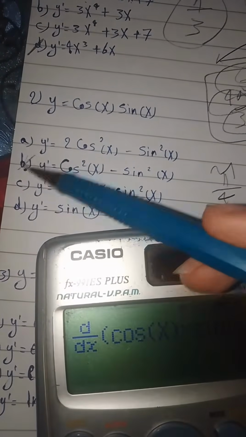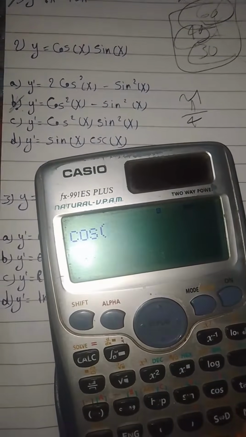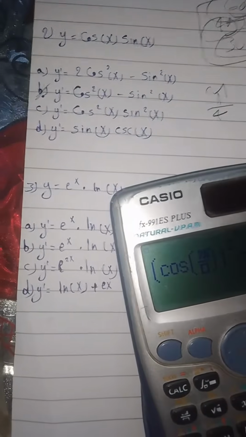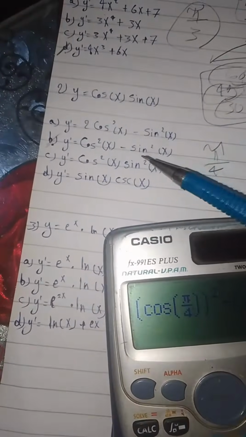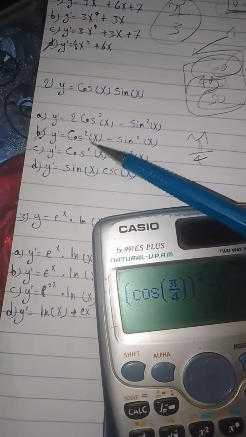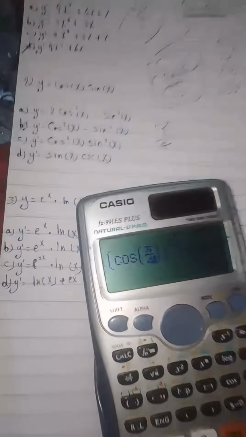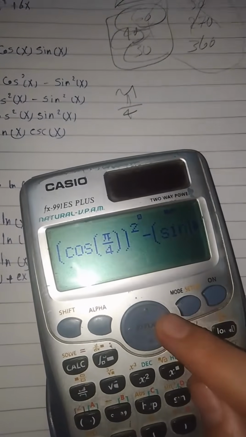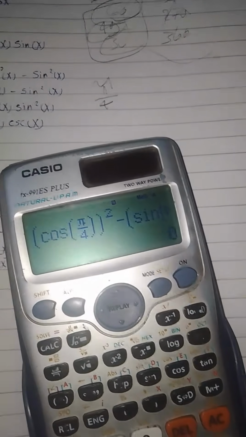It's gonna be B. So let's try cosine pi over 4. So now I just type the B equation and substitute pi over 4 for x. Yeah, take a look. Fine, let's get the answer. Yeah, it gives 0, so the right answer would be B. And that's it for this equation.